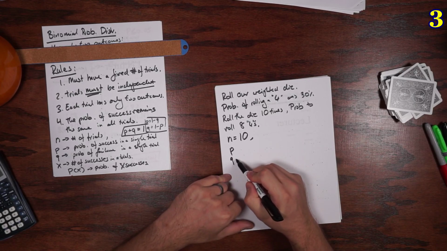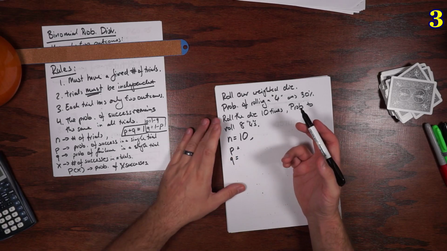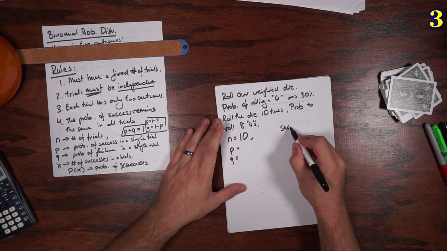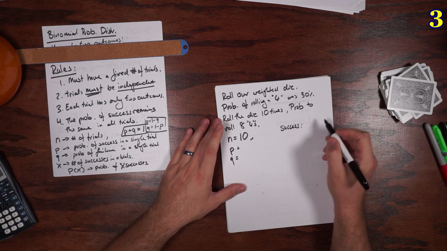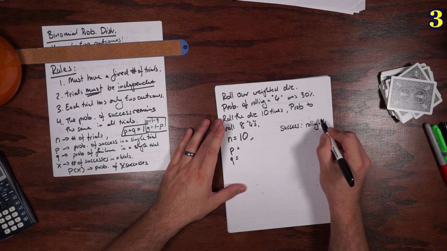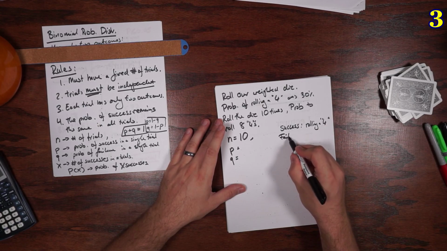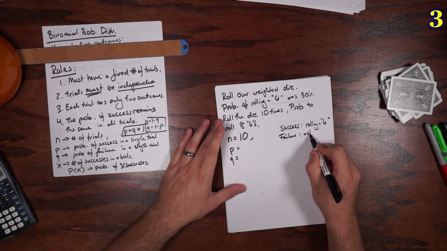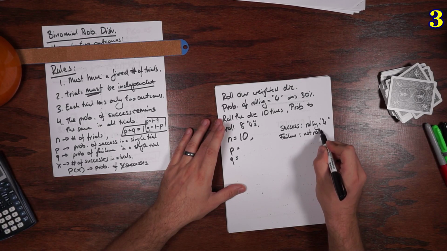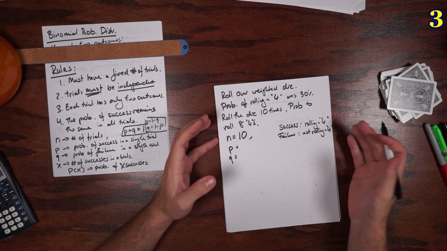P and Q. If we have P, we can figure out Q. If we have Q, we can figure out P. What is P? For that, we should define what we call success. In this case, I'm going to say rolling a 4 is a success. Then what's failure? Not rolling a 4. Either you're in or you're out.